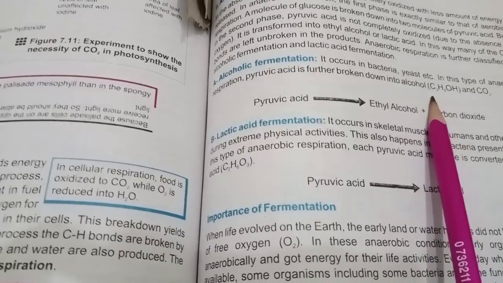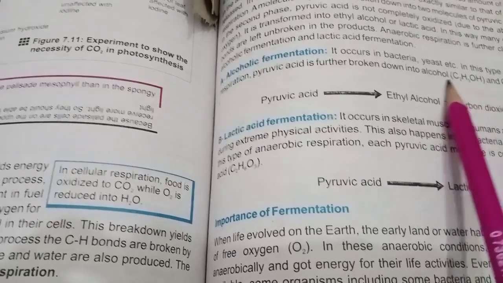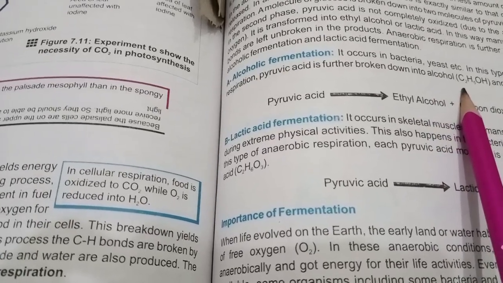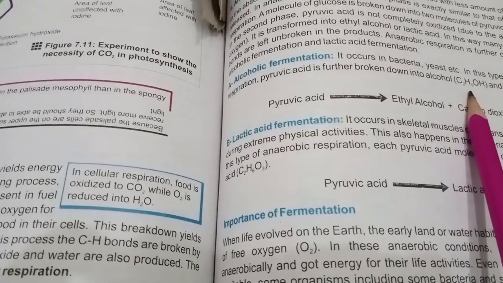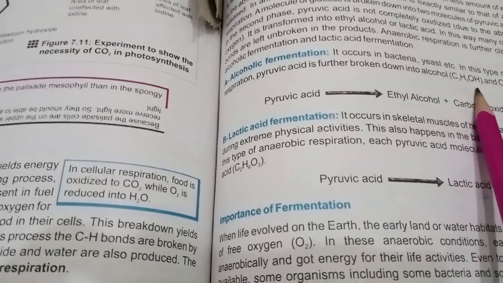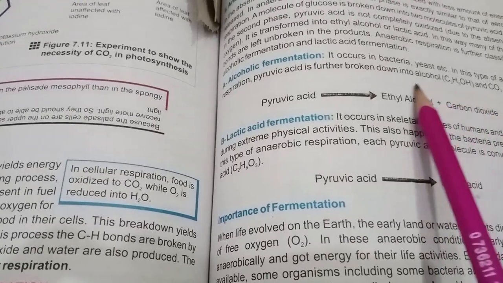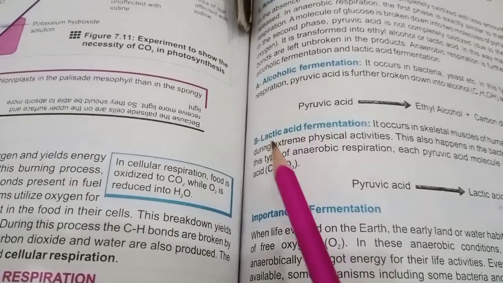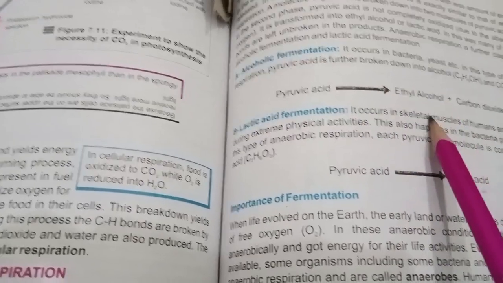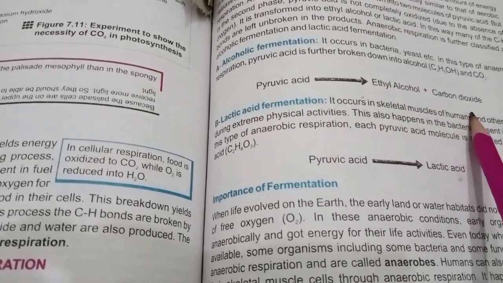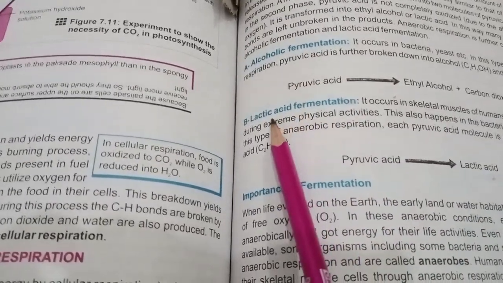As we know, the formula of alcohol is C2H5OH. Here C indicates carbon, two carbon atoms, and H5 indicates five hydrogen atoms, and one oxygen and one more hydrogen, and carbon dioxide is also produced. As we know, in the equation of alcoholic fermentation, pyruvic acid is broken down into ethyl alcohol and carbon dioxide. So alcoholic fermentation is completed, and next is lactic acid fermentation.